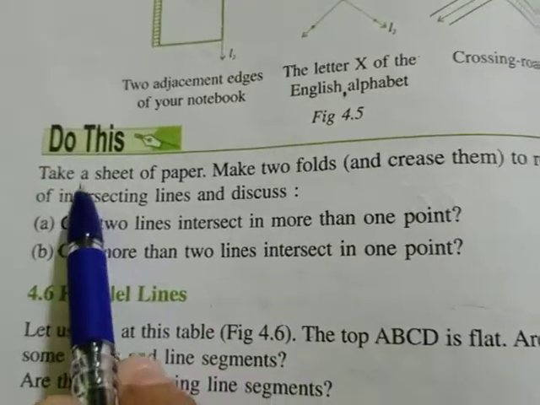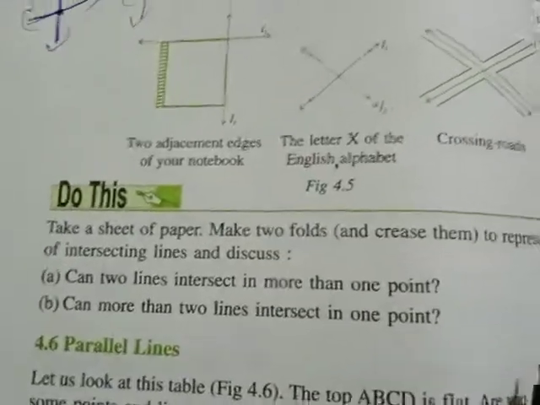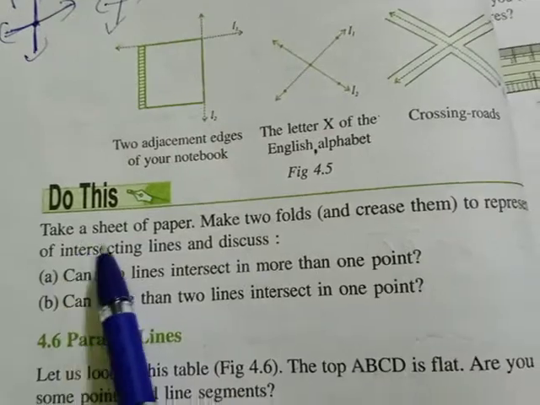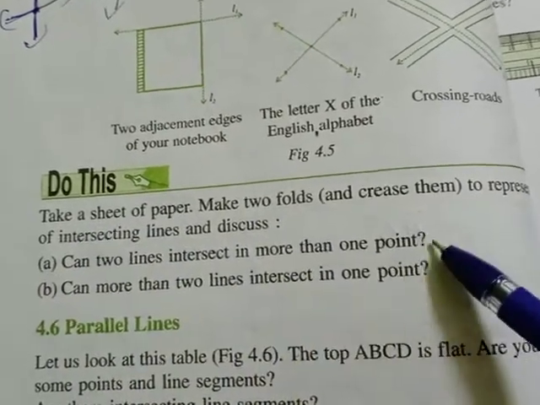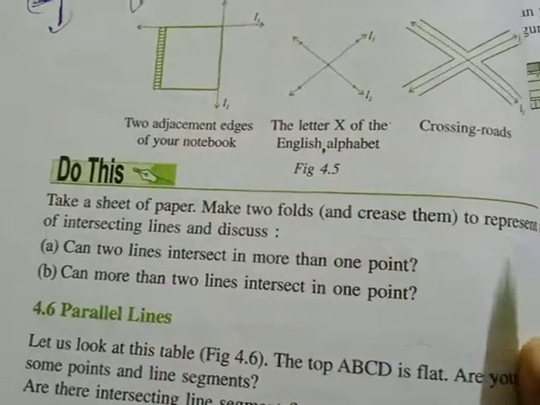If you see here, an activity is given. I'll just explain it to you. You will do it on your own, then I'll say the answer. Written here: take a sheet of paper, make two folds, and crease them to represent a pair of intersecting lines.